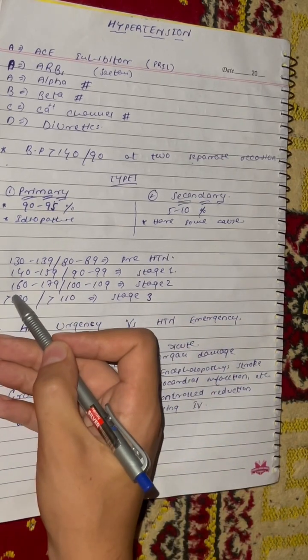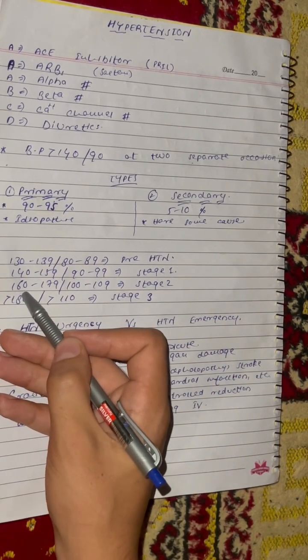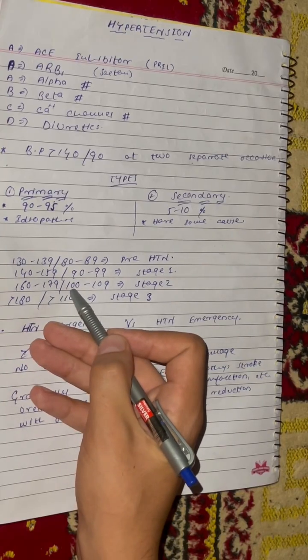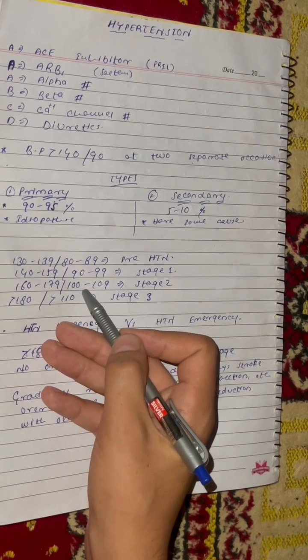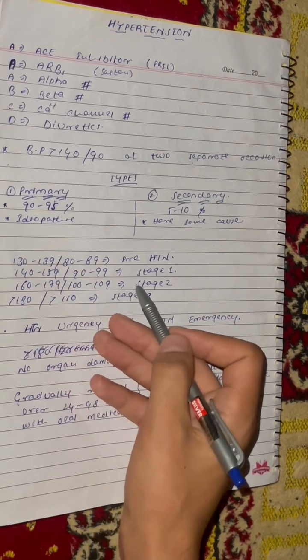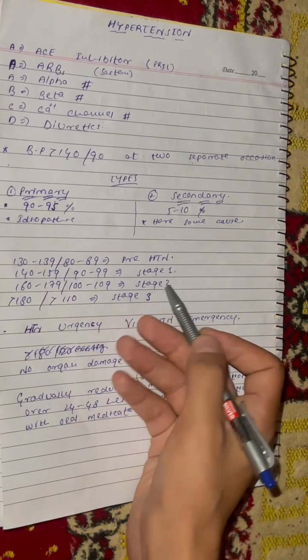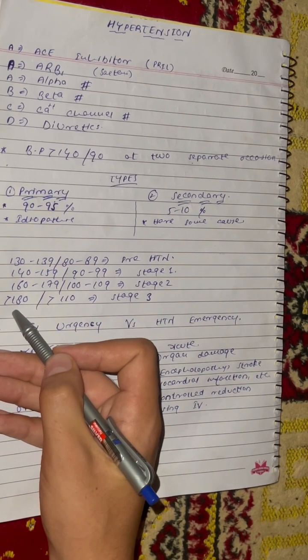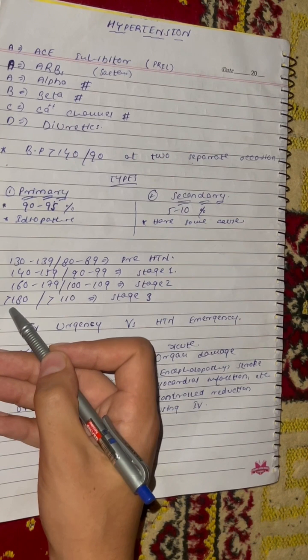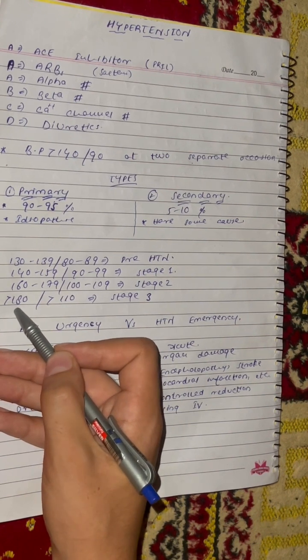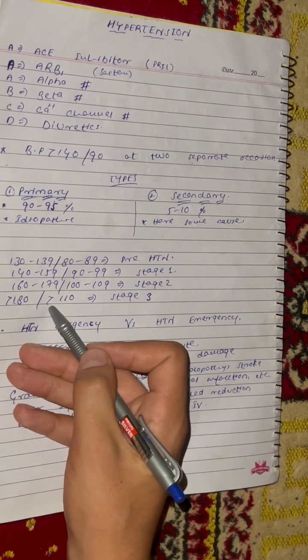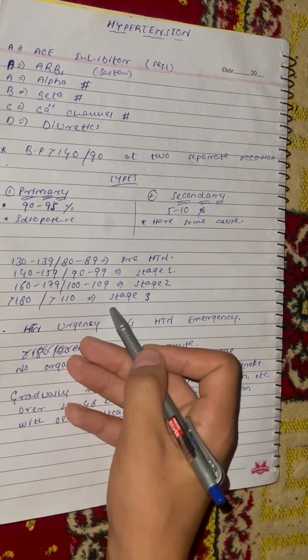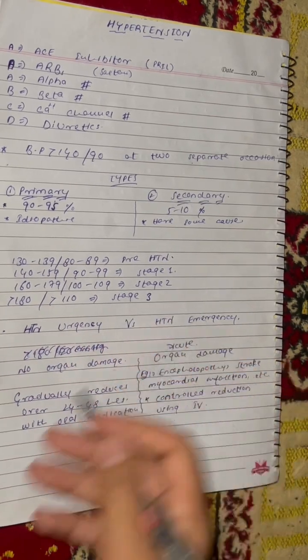If the blood pressure is from 160 to 179 and the diastolic pressure is from 100 to 109, then it is stage 2 hypertension. If the systolic pressure is greater than 180 millimeters of mercury and the diastolic pressure is greater than 110, then the patient has stage 3 hypertension.